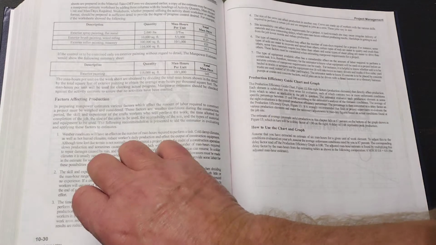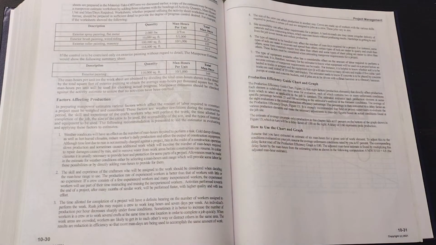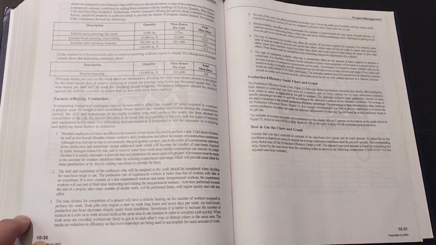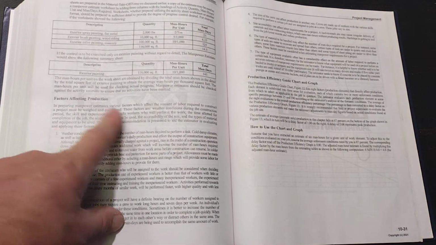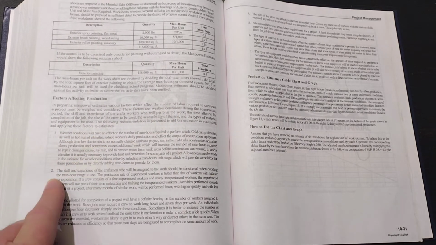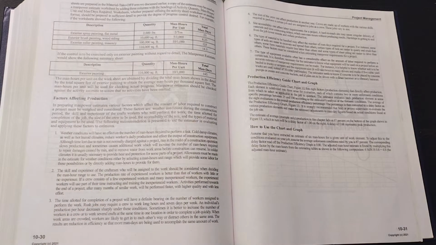Now, what are we talking about? We're still talking about labor here. We talked about equipment before. Now we're talking about labor still on page 10-30. What affects our labor production? Weather, number 1, skill of the craftsman, time allotted for completion, number 3, size of the crew.